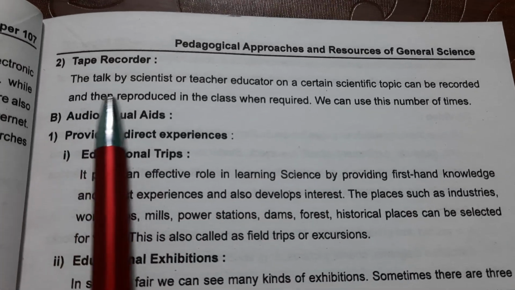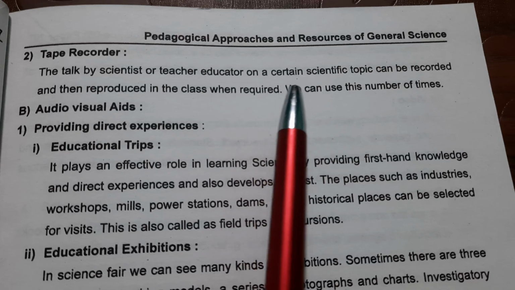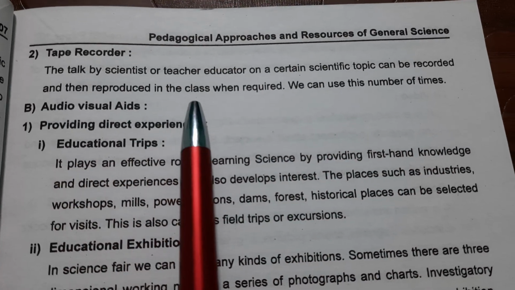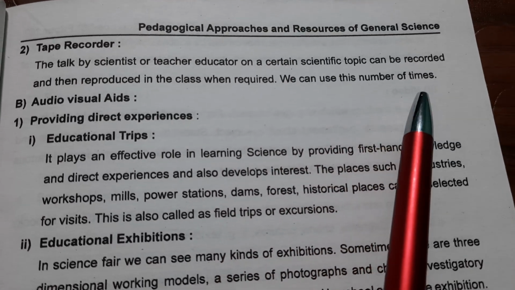Next, what we have is the tape recorder. The talk by a scientist or teacher educator on a certain scientific topic can be recorded and then reproduced in the class when required. We can use this a number of times.